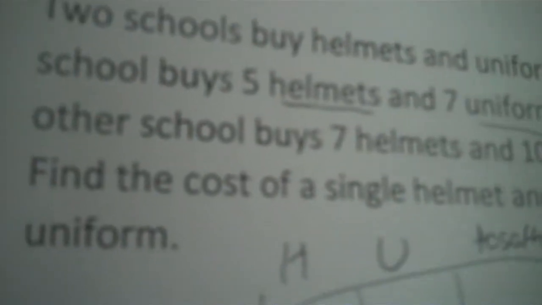Okay, so 5 helmets, 7 uniforms. Again, all these numbers I have left go in the top row. They're not money amounts, it's how many. 5 helmets, 7 uniforms. 7 helmets, 10 uniforms. So I add those, it's 12. I add these, it's 17.